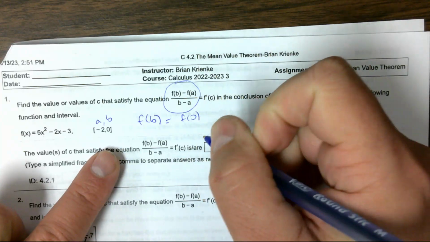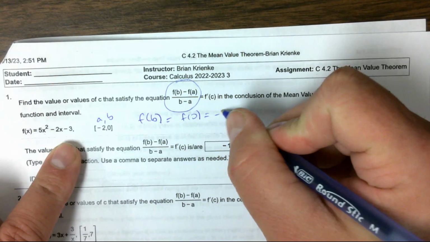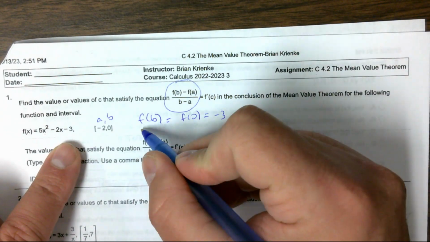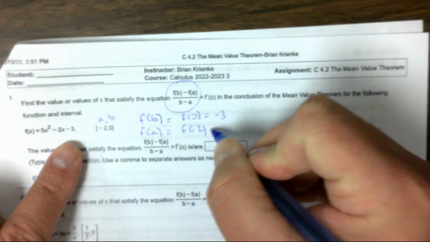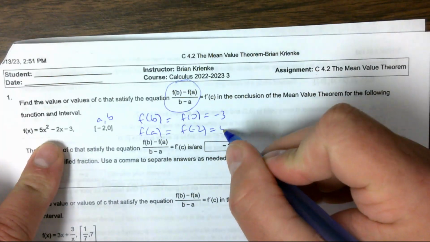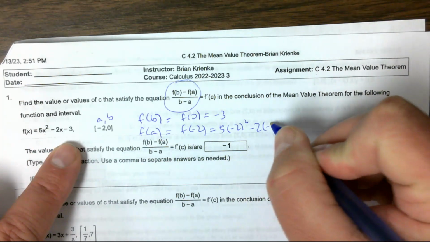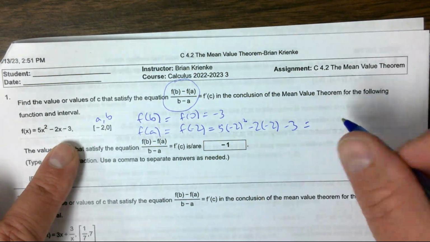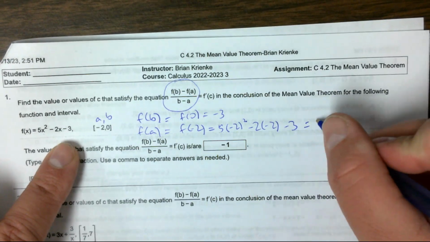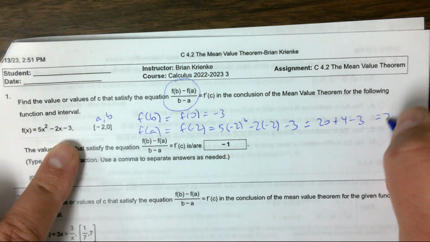And so then we plug that in and we get -3 basically. And then if we do f of A, that means f of -2. And so on that one, we do 5 times -2 squared minus 2 times -2 minus 3. So that's 5 times 4, which is 20, plus 4 minus 3, that gives you 21.